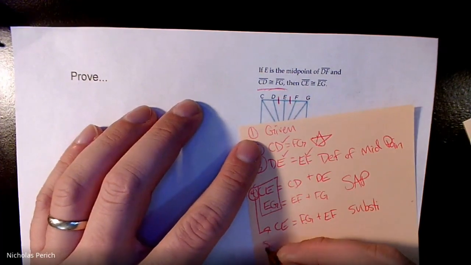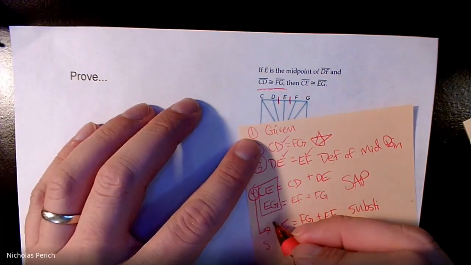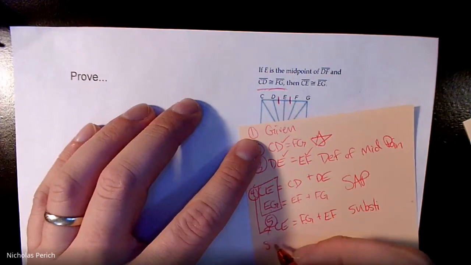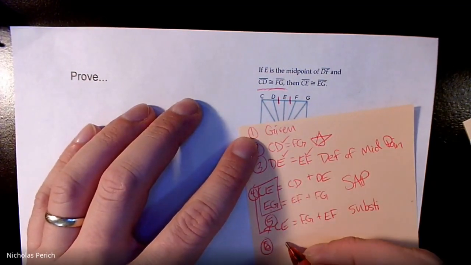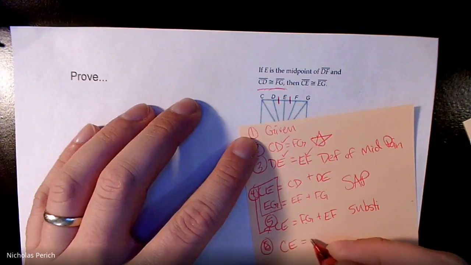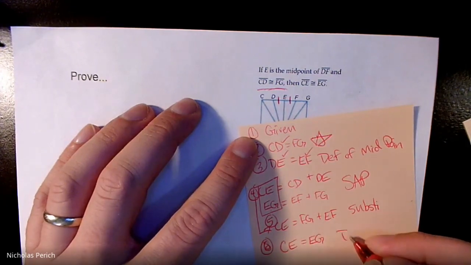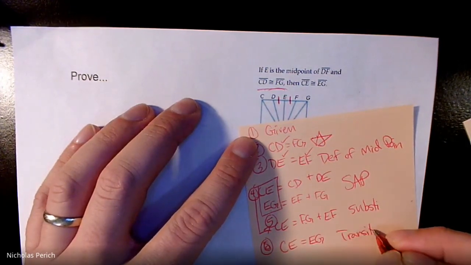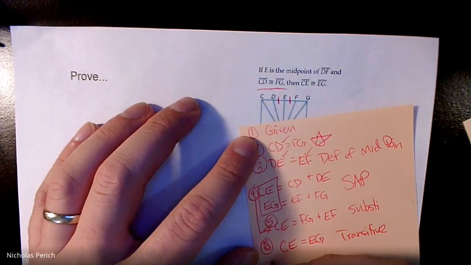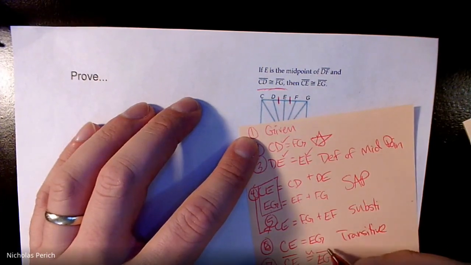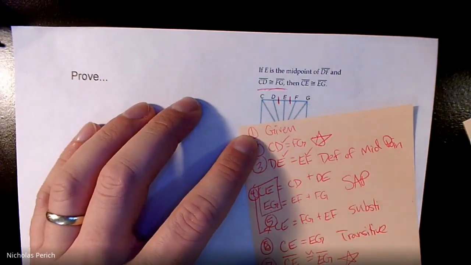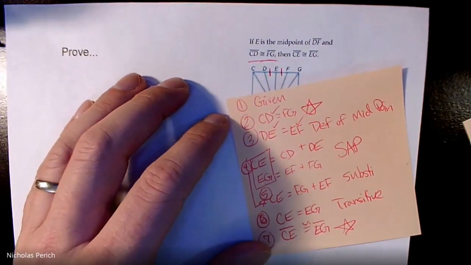So, and this would be 5. Well, actually, I guess this would be 5. 6 would be that they're now equal to each other. CE equals EG, and that's the transitive property. And step 7 would then be that final thing that I always seem to have to say, which is that, and that's what I'm trying to prove. And that's the definition of congruency.